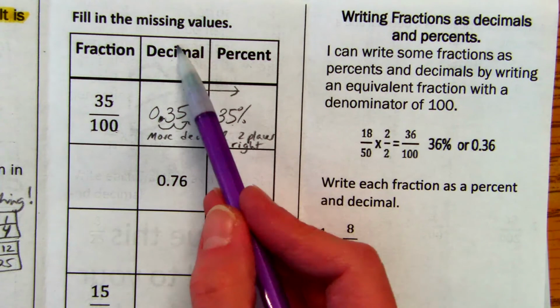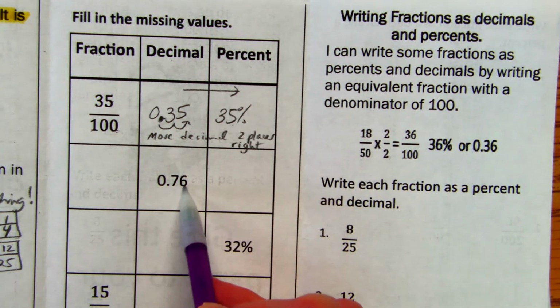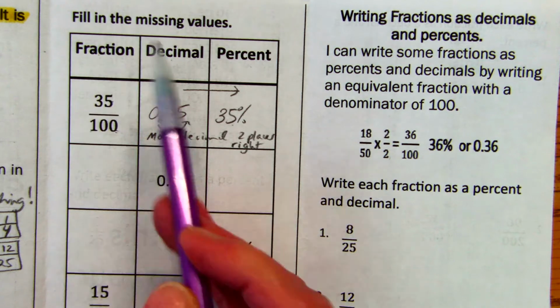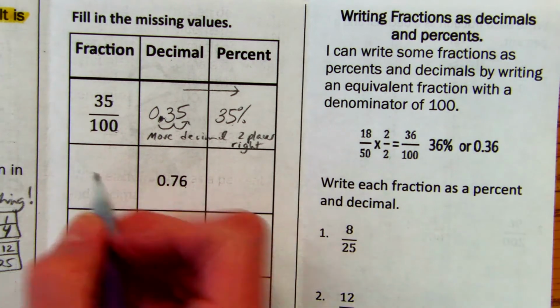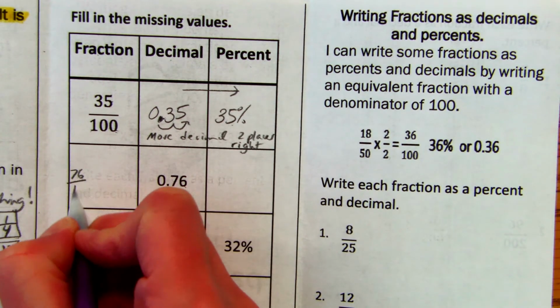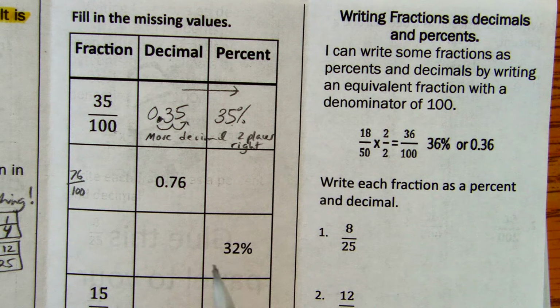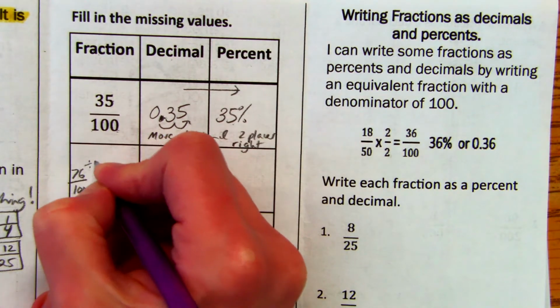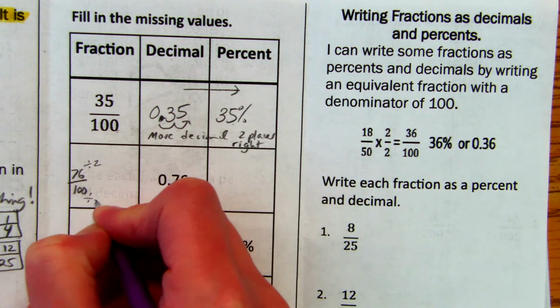Okay, so on the next one, I have the decimal 0.76. How am I going to make that into a fraction? Go for it. Put 76 over 100, and can we reduce that? We have to. It'll divide by 2 for sure. So let's try that. You're going to have to write kind of small.